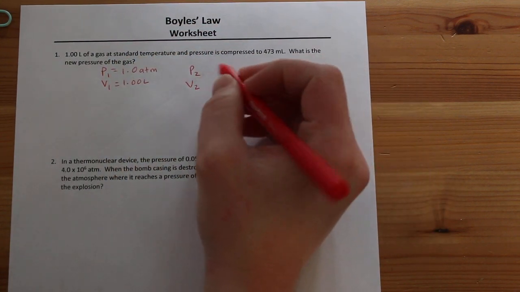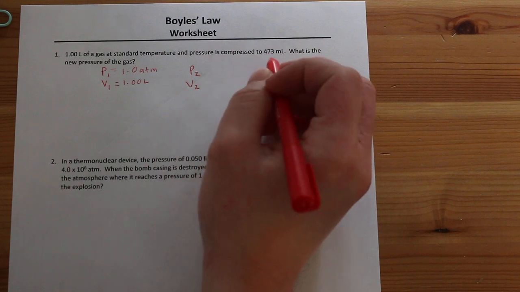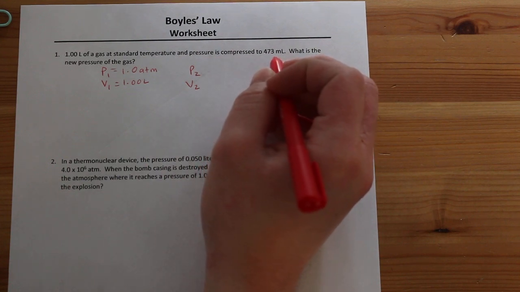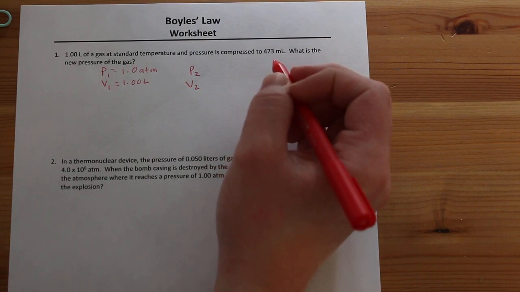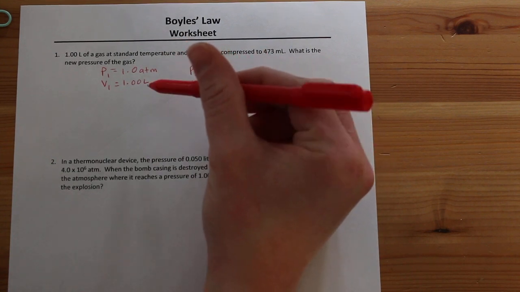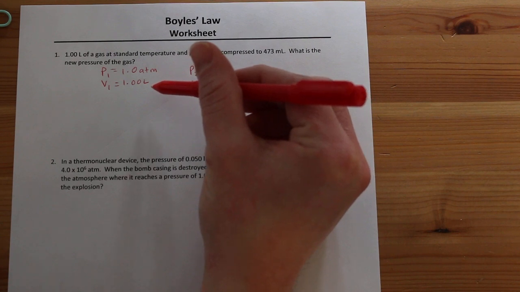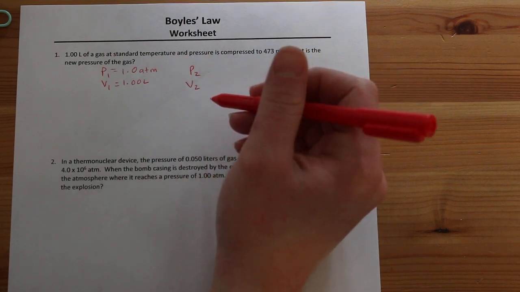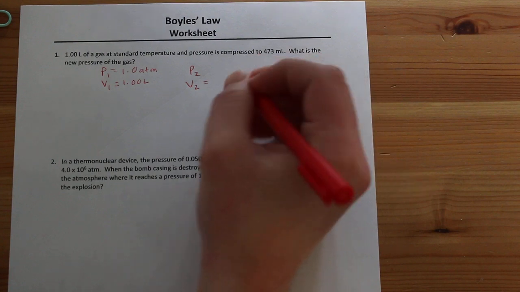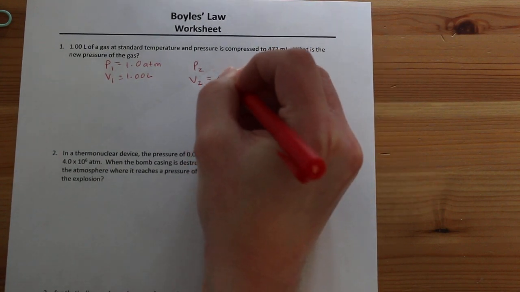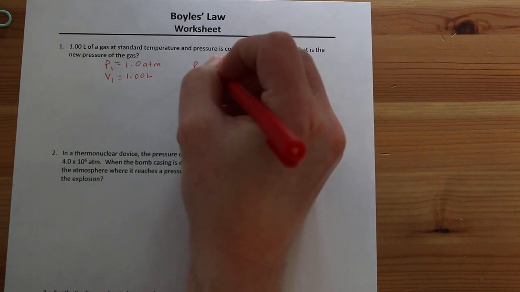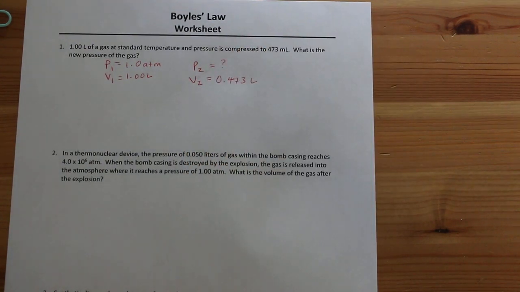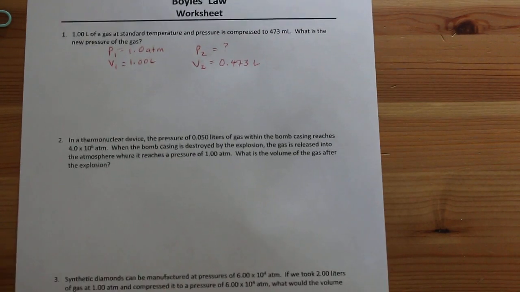It's compressed to 473 milliliters, so that's going to be V2. But remember, our units all have to match. Because we were given our V1 in liters, we want to convert V2 to liters as well. So that'll become 0.473 liters. And we'll put a question mark next to P2 because that's what we're trying to find.